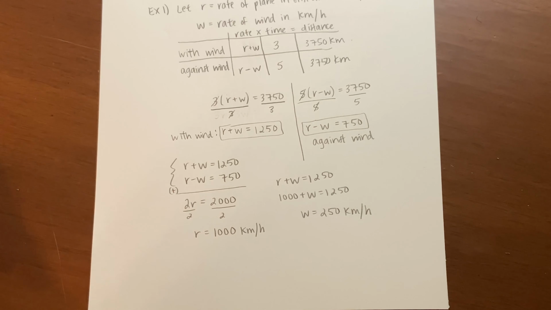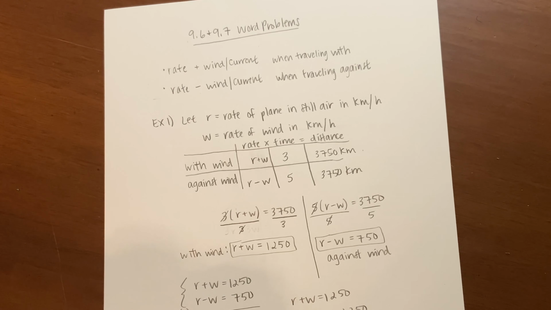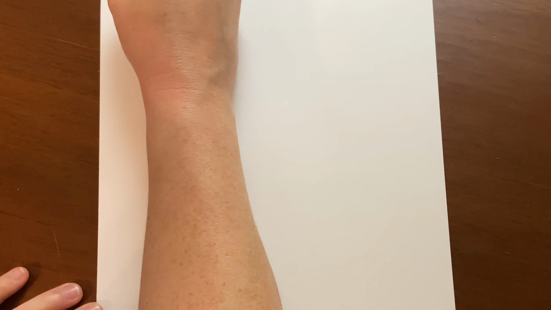Let's do a problem with a current, since that's the other thing that comes up in this section. Again, I'm going to use a problem that you don't have access to, so I'll read it to you. This will just give you some extra examples besides what's in your book.